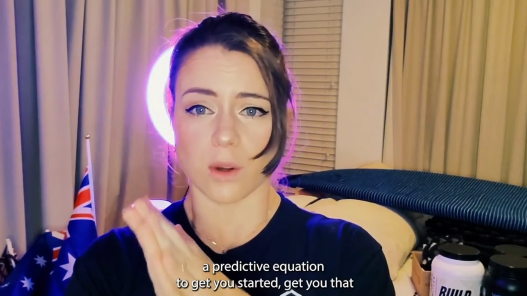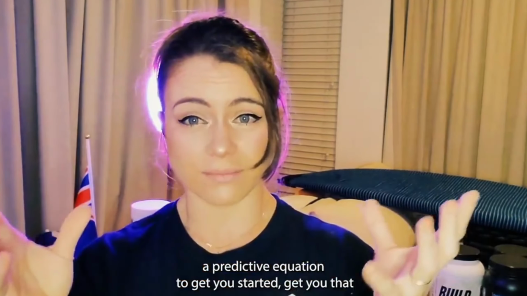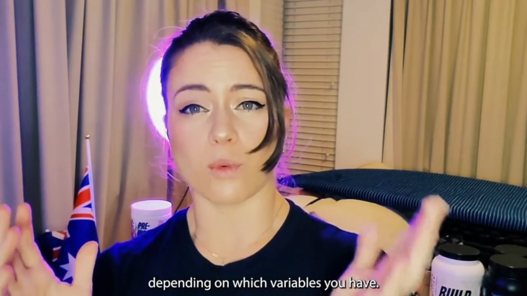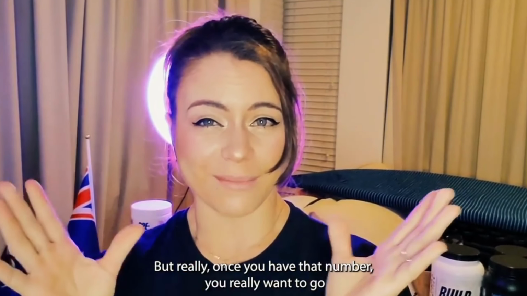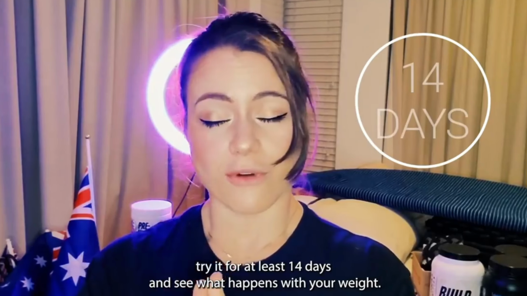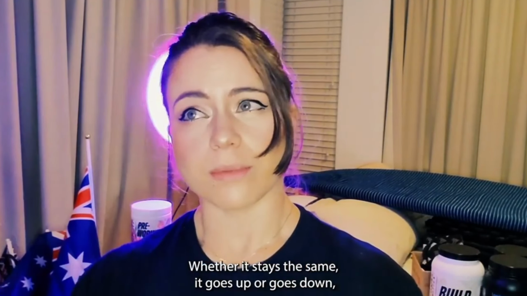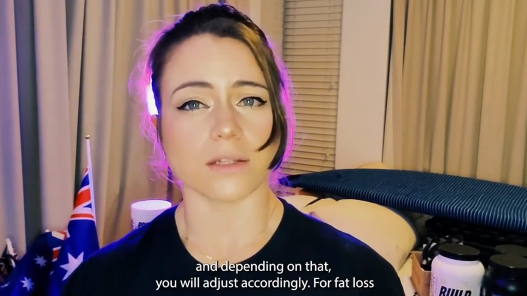Utilize a predictive equation to get you started, get you that first number, and then trial and error. Utilize any of them depending on which variables you have. Once you have that number, you really want to try it for at least 14 days and see what happens with your weight, whether it stays the same, goes up, or goes down. And depending on that, you will adjust accordingly.